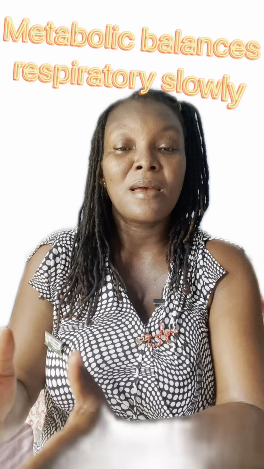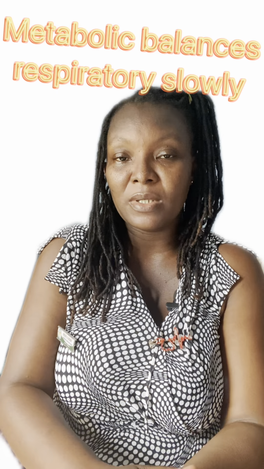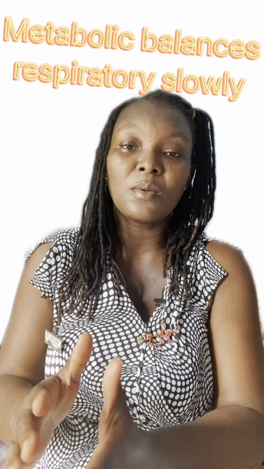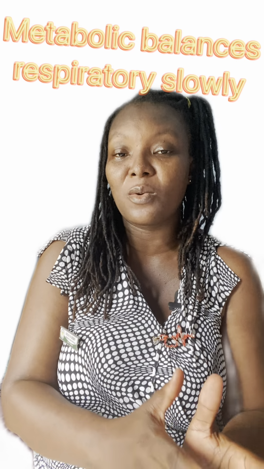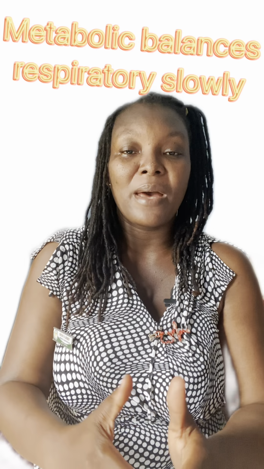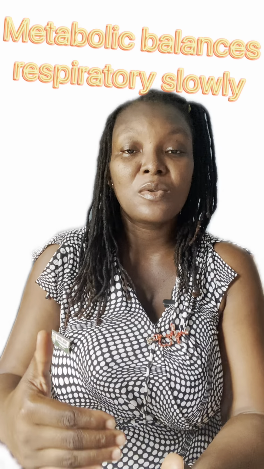Now, one thing we also need to know is that the body in its own way tries to compensate. So if it's a respiratory problem, you will see that the metabolic side, the kidney, will tend to respond. But usually the kidney acts slowly to compensate. Maybe you have a respiratory problem, be it an acidosis or an alkalosis, the kidney will try to respond, but it usually responds slowly, and it can take hours to days to compensate.